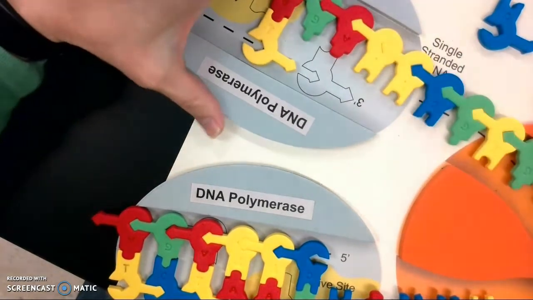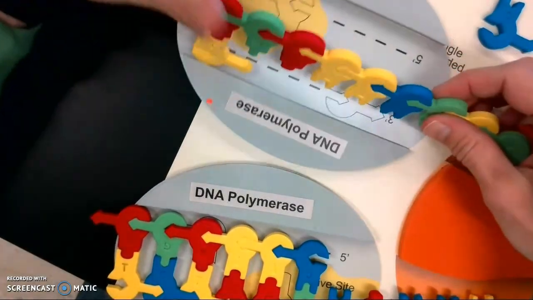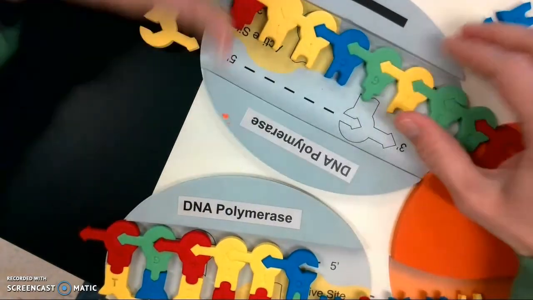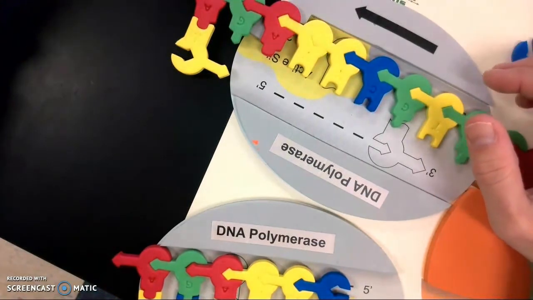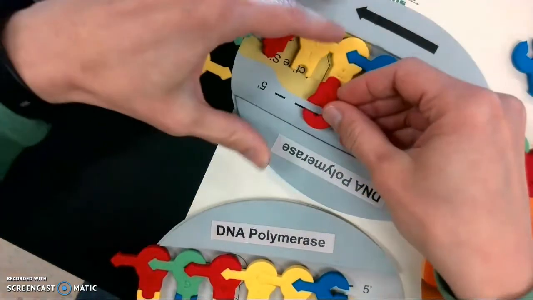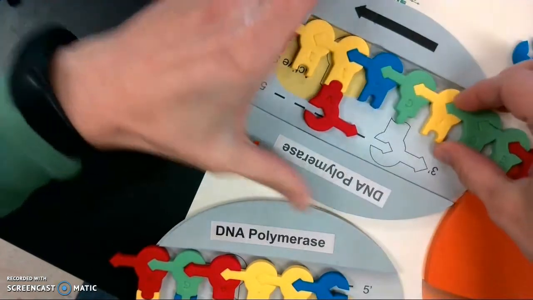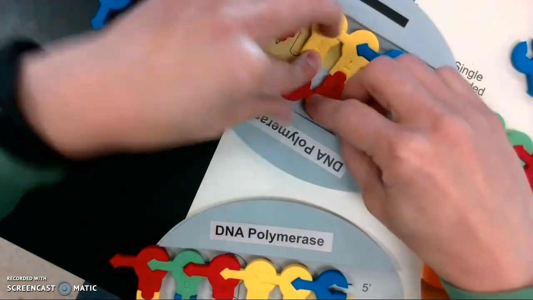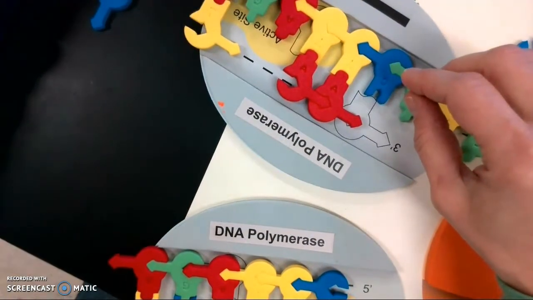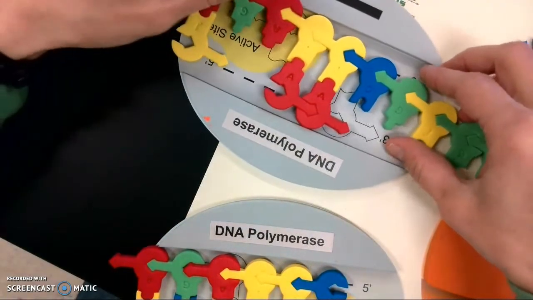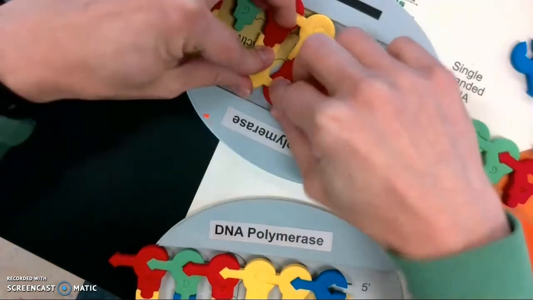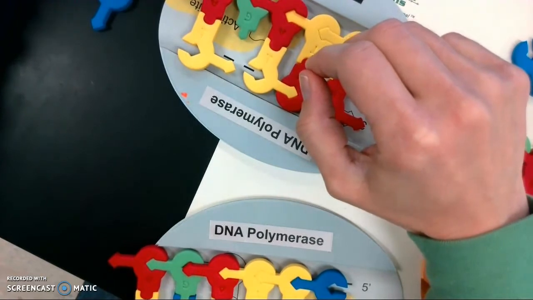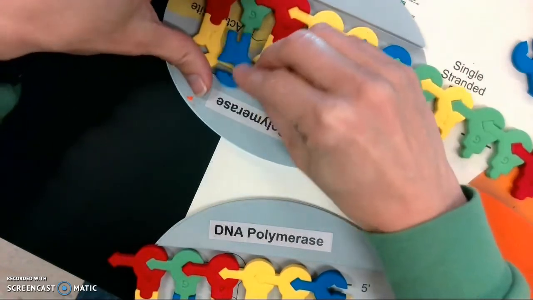Okay, so what's going to happen is as this comes through, your DNA polymerase has to bind. It's going to bind here partway through the strand, and then you're going to bind there, and then it's going to move a little bit. You'll have that complementary base pair. It's going to move a little bit more. You'll have that complementary base pair. Move a little more. You're going to add that one in.